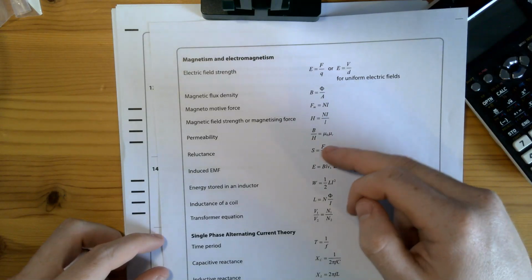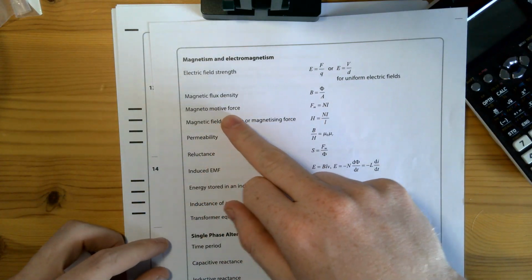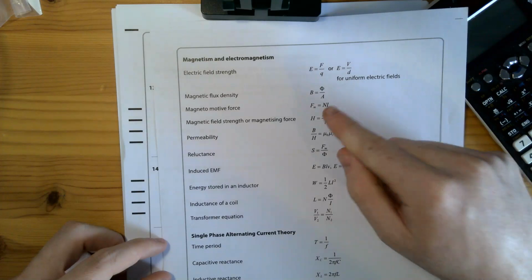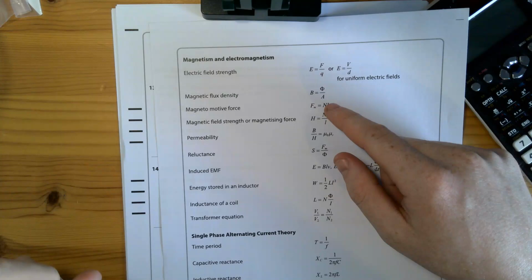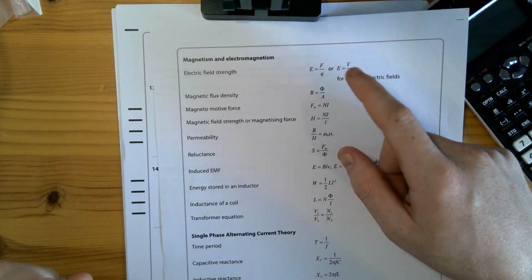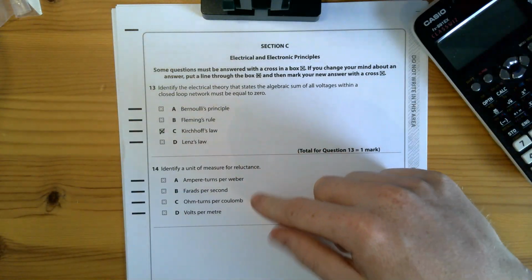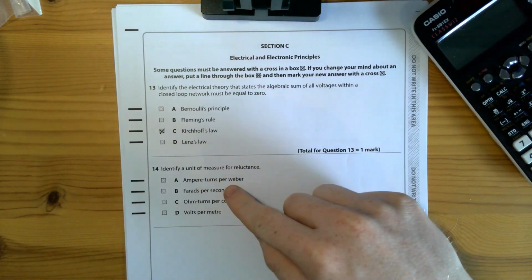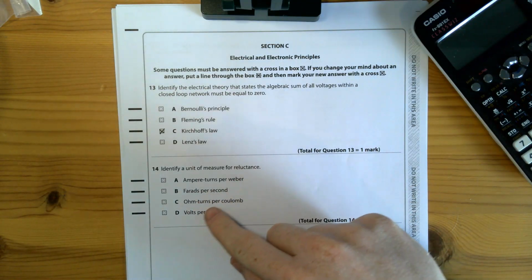So I'm now going to look for the calculation for Fm. Fm is magnetomotive force. Fm equals N, being the number of turns of a coil, and I being the current, which would be in amps. So I'm looking for turns and amps in my units, and it's going to be A, ampere turns per Weber. Okay, no other one has amps or turns.